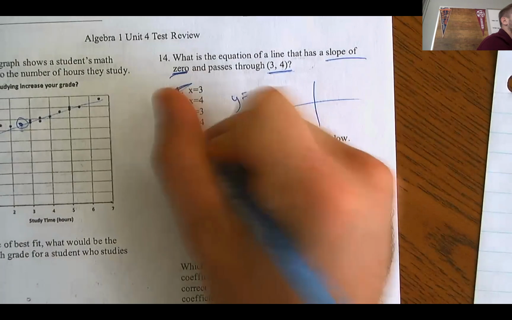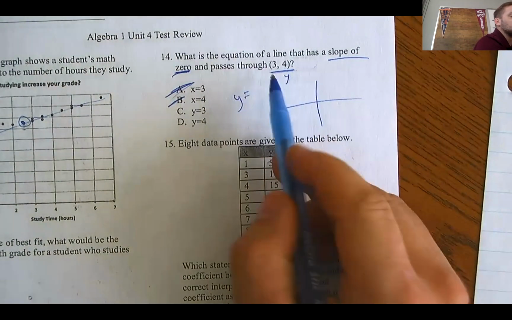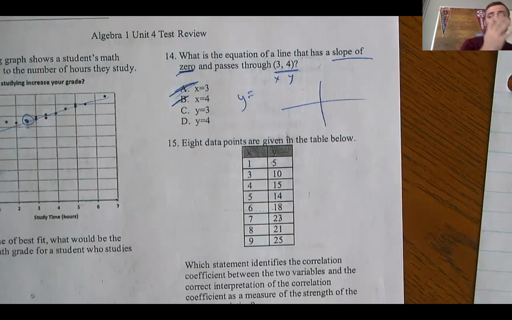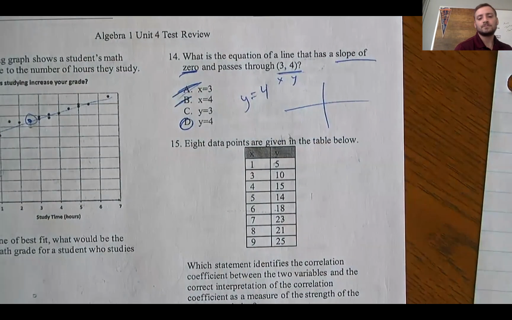So already, just by knowing that it's a 0 slope, knowing that it's a horizontal line, that means it's y equals. And now look how easy this is. That point right there, which of those values is y? 4 is y. So y has to be equal to 4.